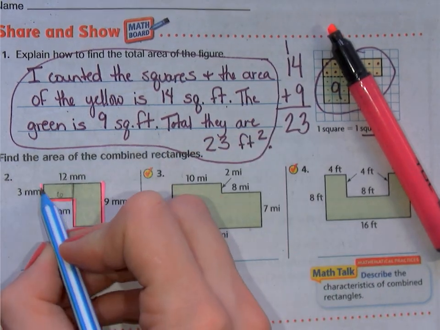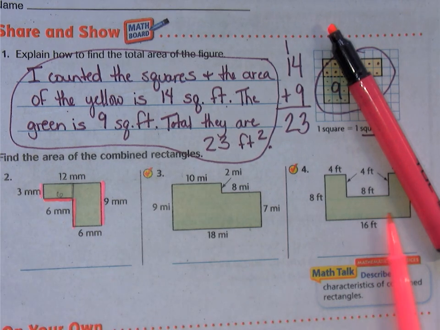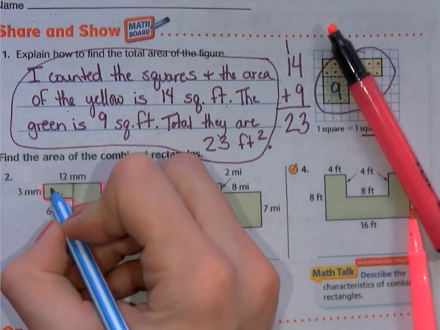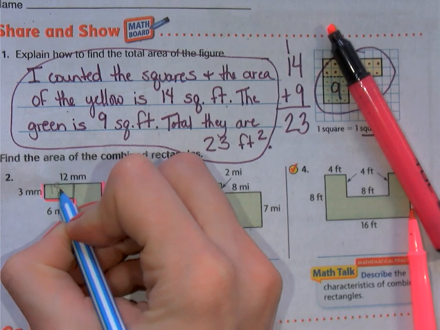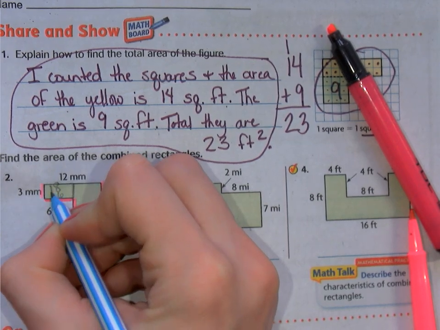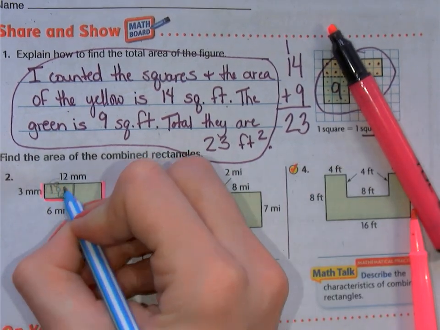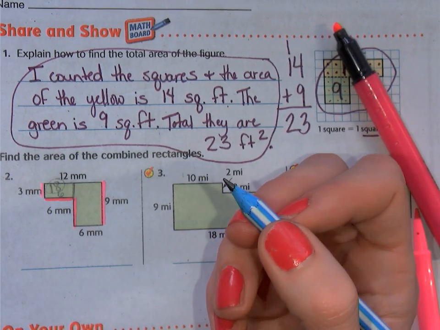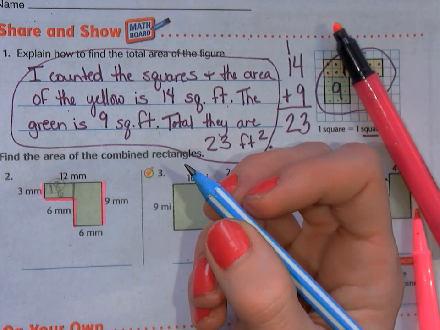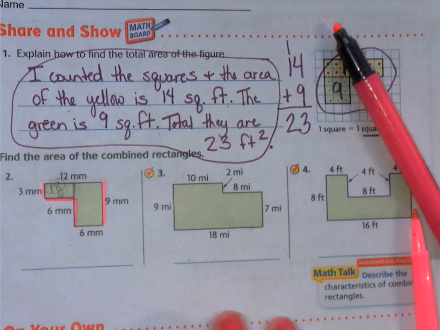So just this little pink base right here is 6, and this side right here is 3. So what's 6 times 3? The area of this one right here is 18. Try to make that one a little bit bigger and thicker than your other number. This area of this rectangle is 18 millimeters squared. There's not much room to write that on this problem, is there?